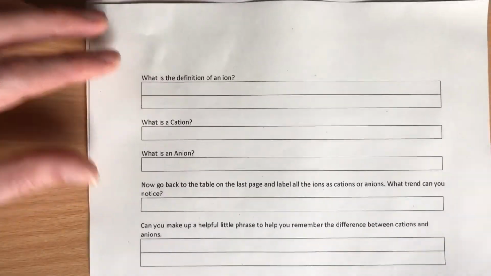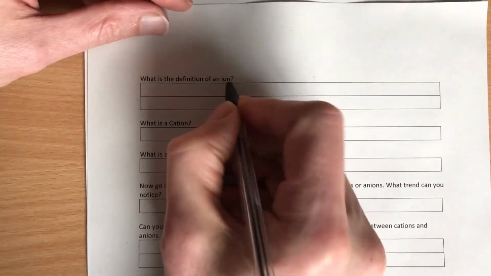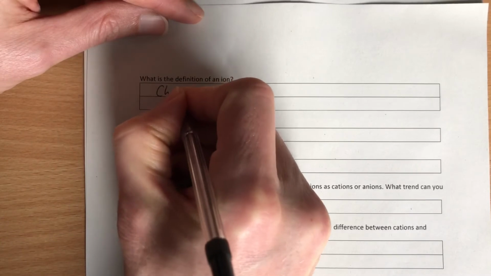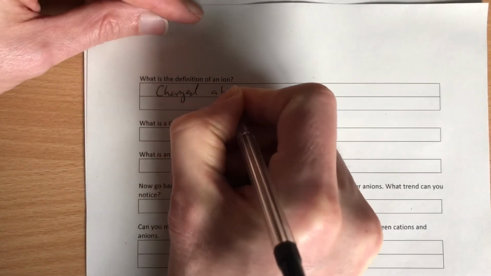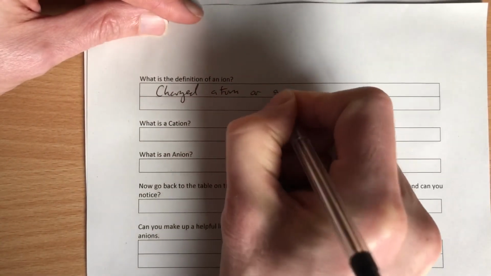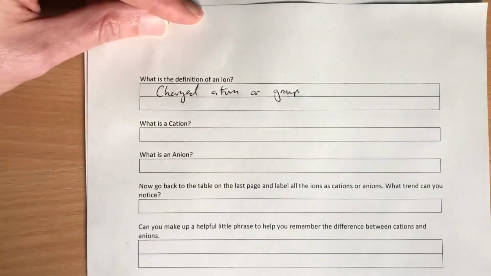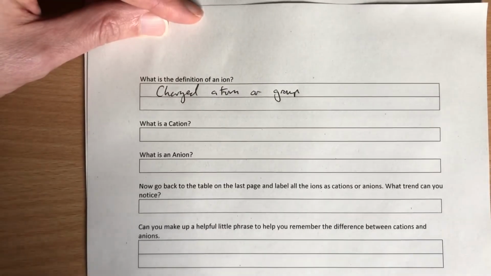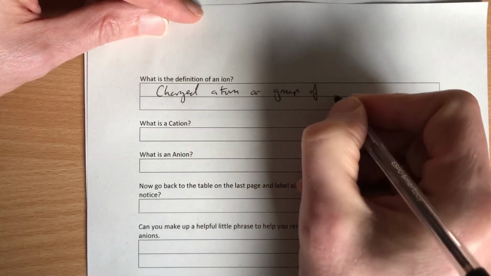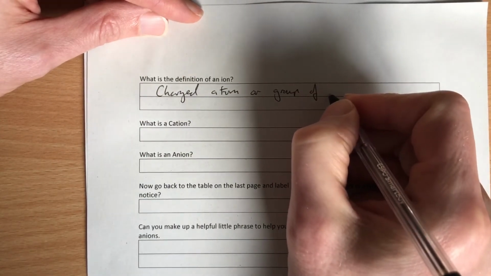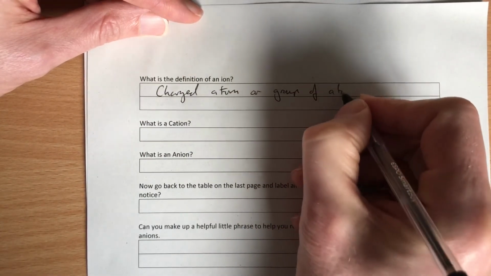Okay, first one. What is the definition of an ion? An ion is a charged atom or group of atoms. So as soon as an element gains or loses electrons, it becomes an ion because it is charged.